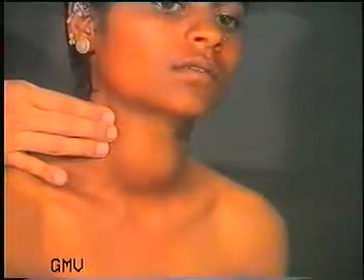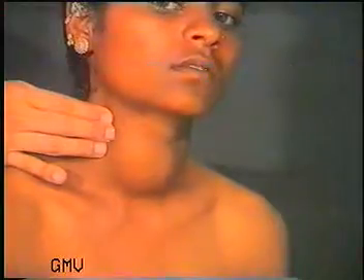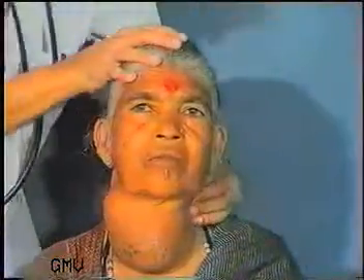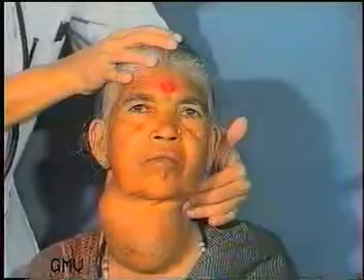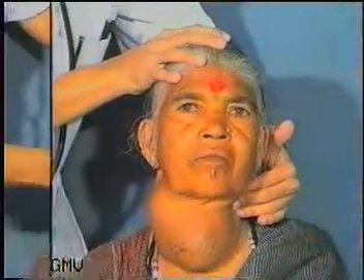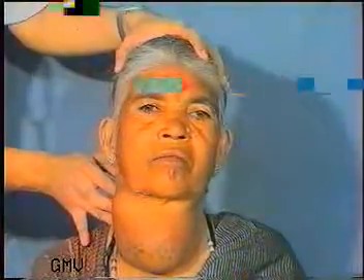Now palpate the carotid artery pulsations against the transverse process of the sixth cervical vertebra between the posterior border of thyroid and the sternomastoid. In a unilateral goiter, first palpate the normal side for normal feel of the carotid pulsation and then compare it with the affected side.